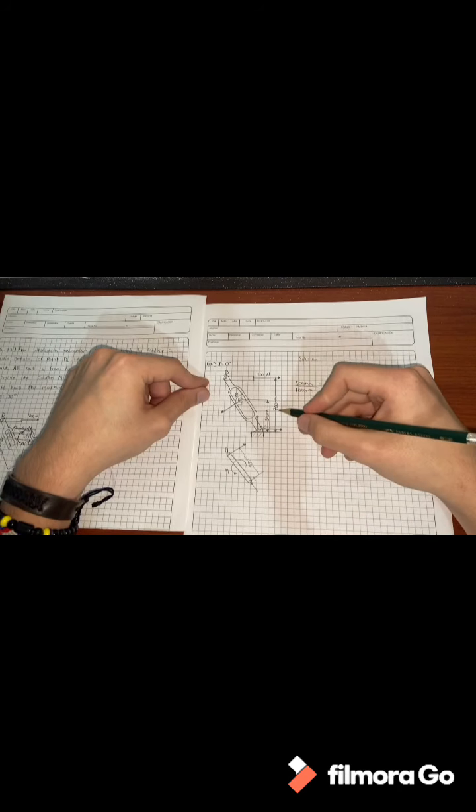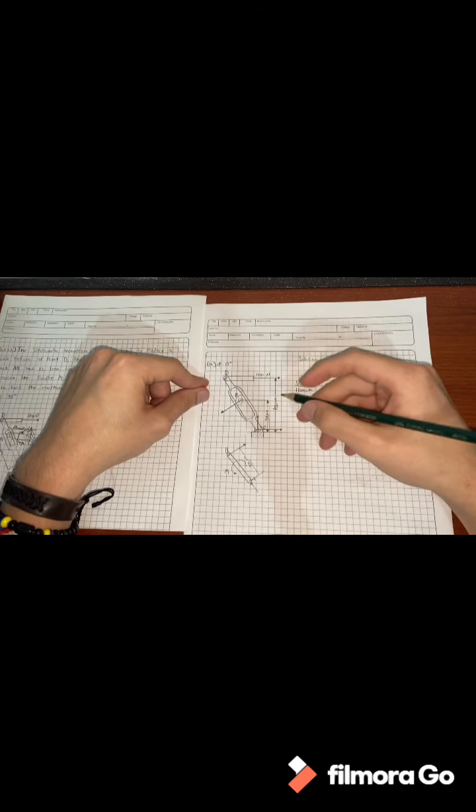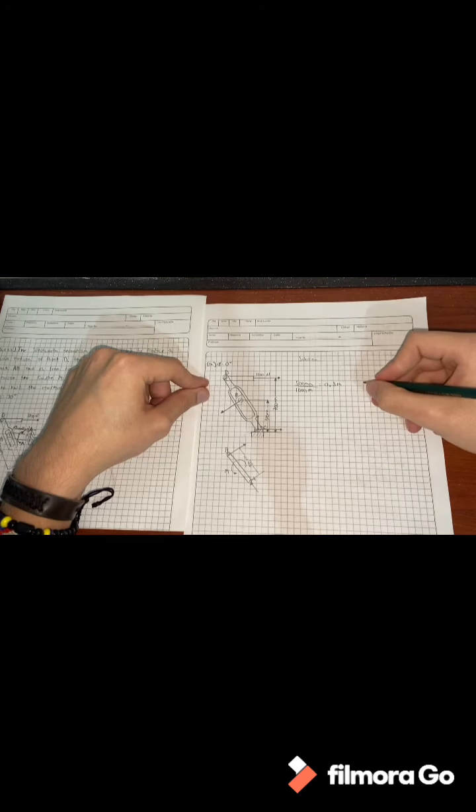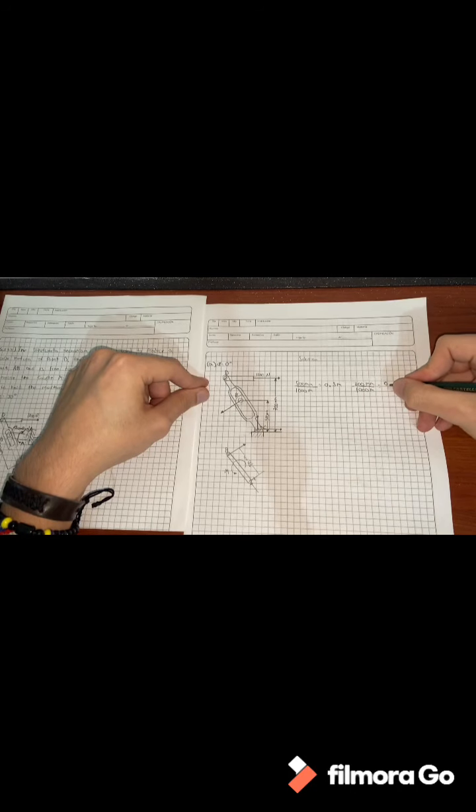We have to change this distance in the same way, and that is 0.7 meters.